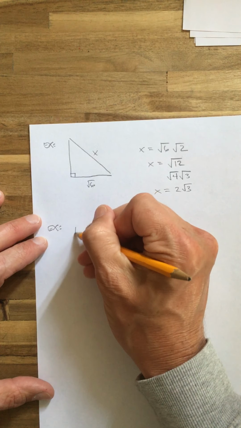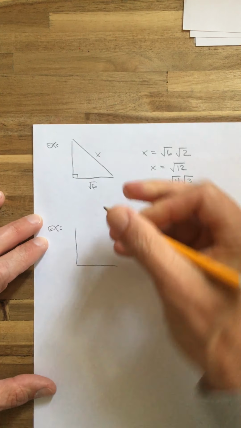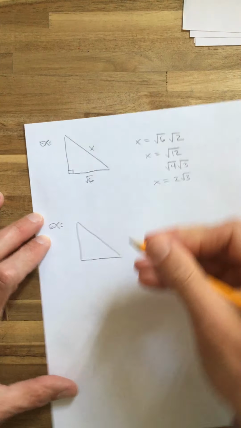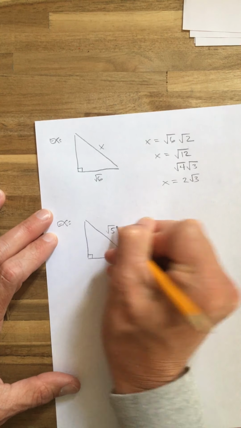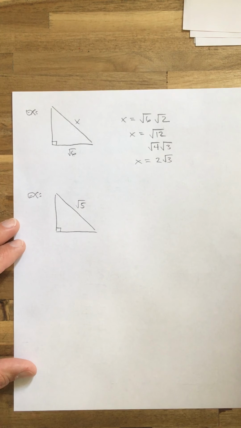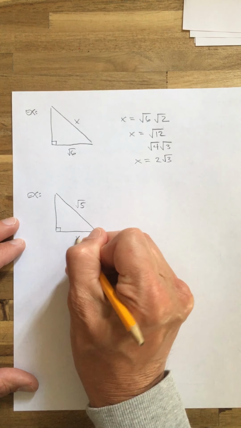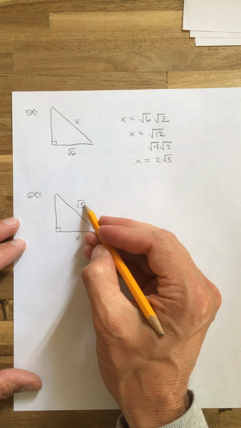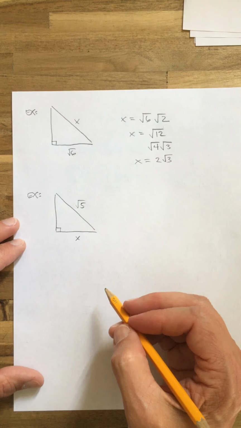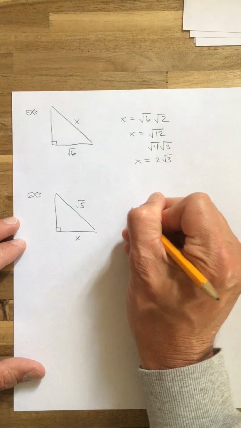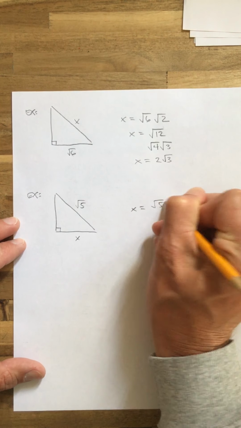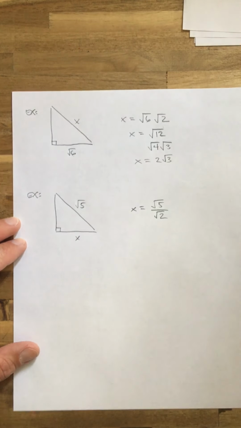What if I gave you something like this? What if I gave you the hypotenuse, square root of 5? Okay? All right, well, and I want to solve for the leg. Well, remember, if you have the hypotenuse and you're trying to get a leg, instead of multiplying by square root of 2, you have to divide by square root of 2. So in this case, x equals square root of 5 divided by square root of 2.